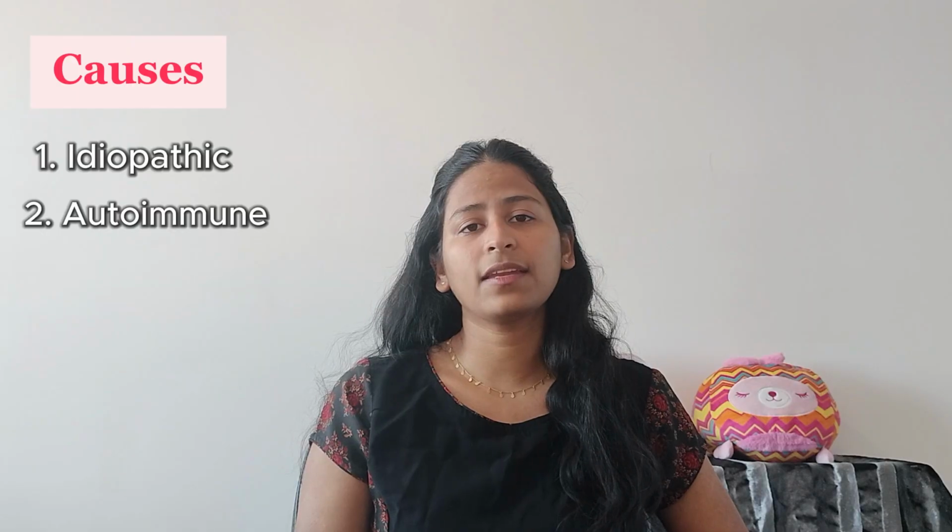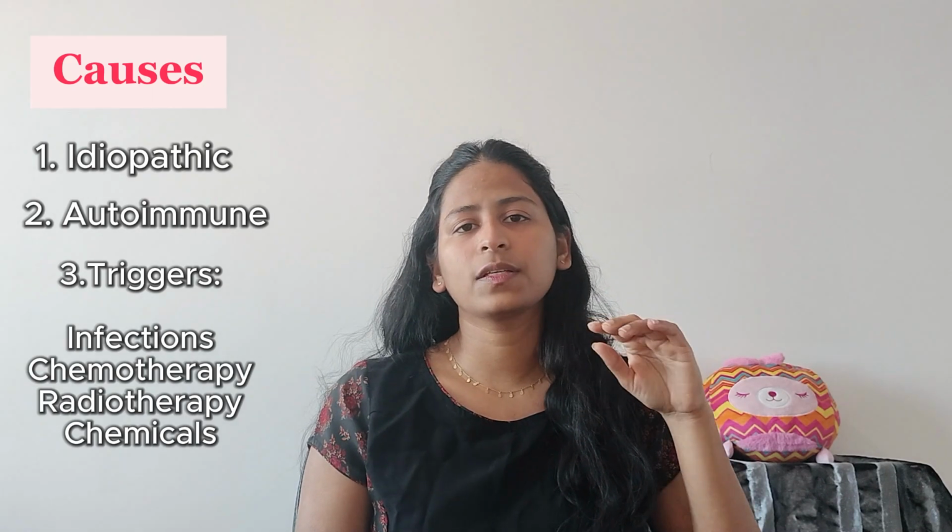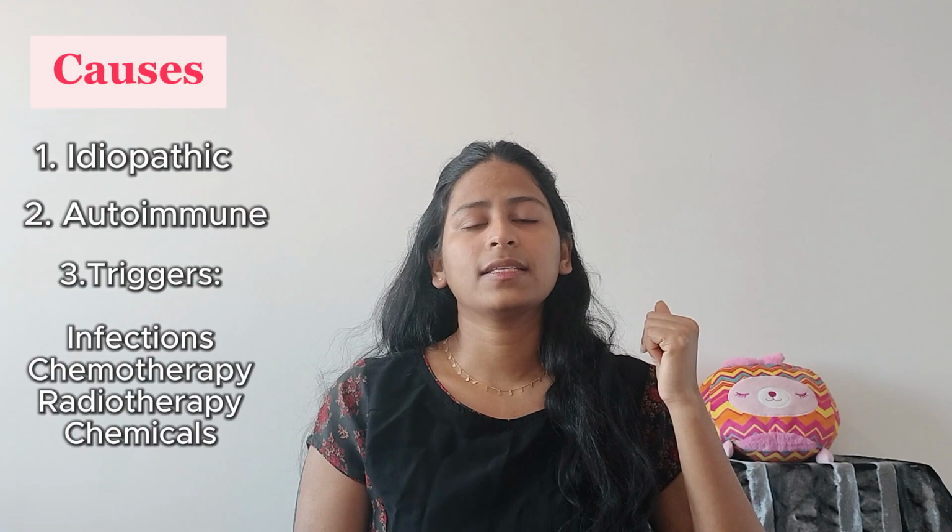The causes of aplastic anemia: firstly, idiopathic. Second most common is autoimmune. The third is secondary to triggers such as infections, most likely viral infection, tuberculosis, parvovirus, and others. It could also be secondary to chemotherapy, radiotherapy triggers, and exposure to certain chemicals like benzene.